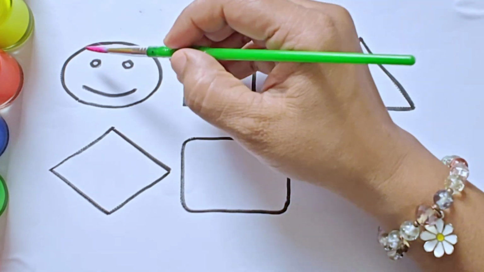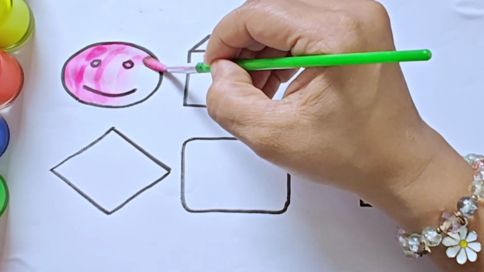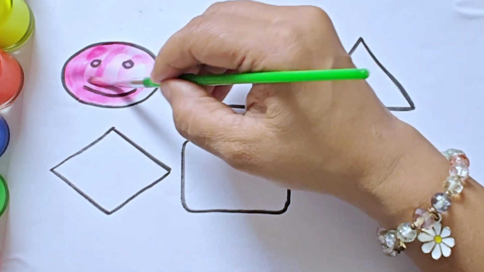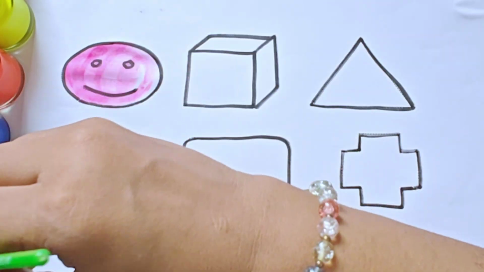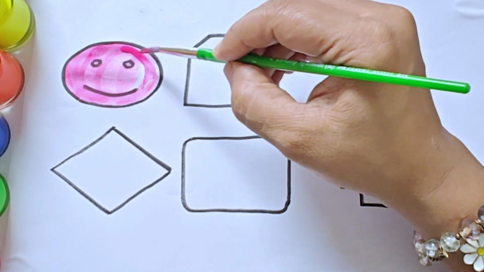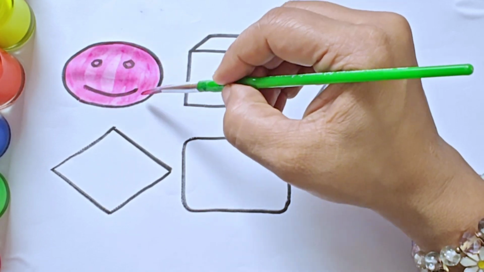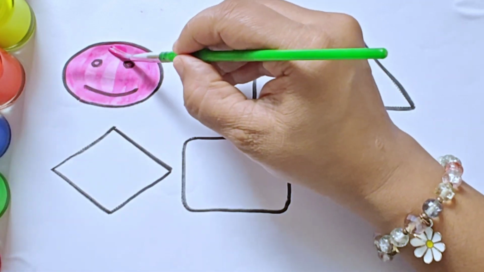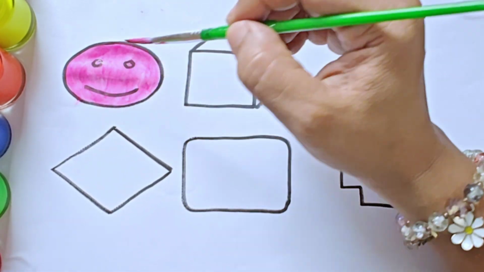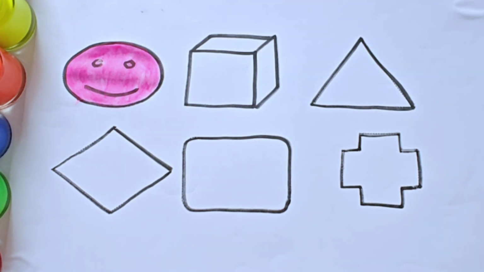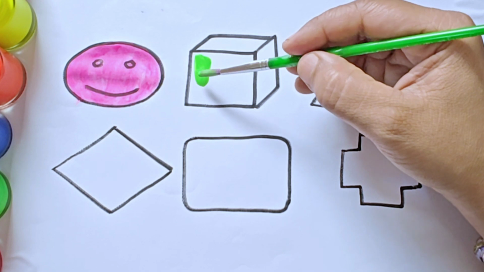It is pink color. It is smiley emoji. It is light green color.